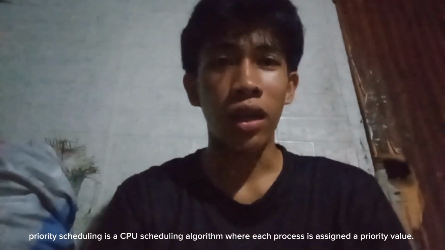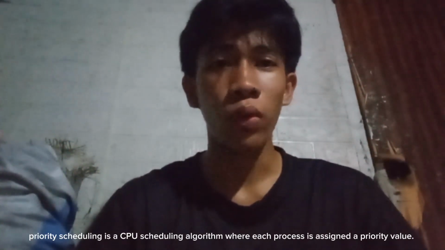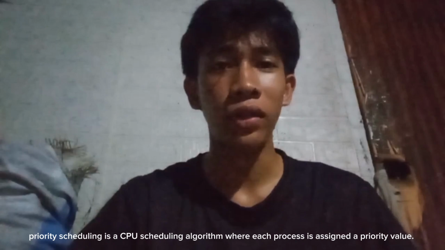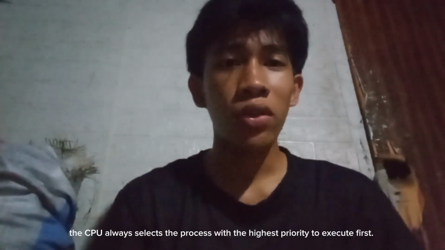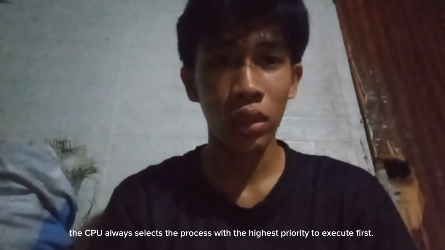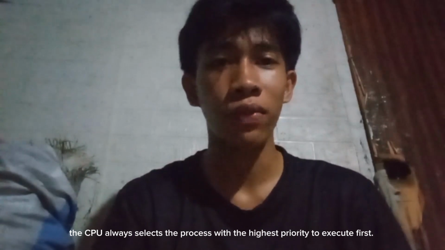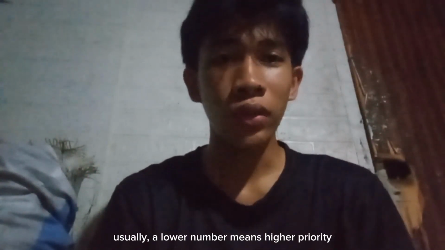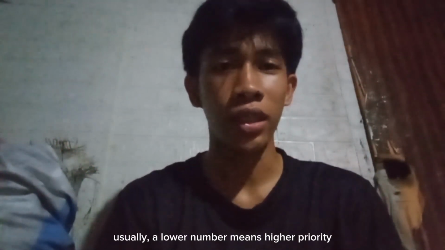Priority scheduling is a CPU scheduling algorithm where each process is assigned a priority value. The CPU always selects the process with the highest priority to execute first. Usually, a lower number means higher priority. This method is very useful in systems where some tasks are more important than others.